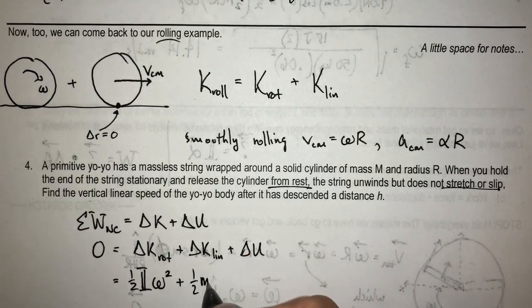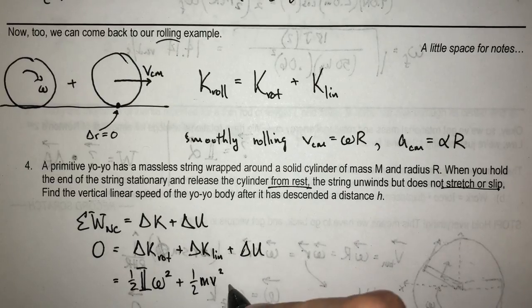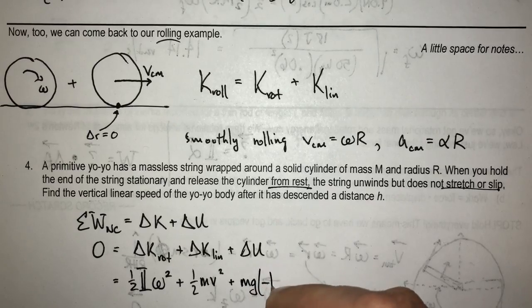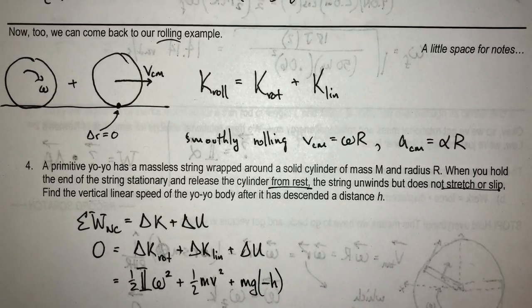Plus 1/2 regular mass, regular velocity squared minus 0. Delta U, so this is plus mg times negative h. We're going down, so our potential energy should decrease.